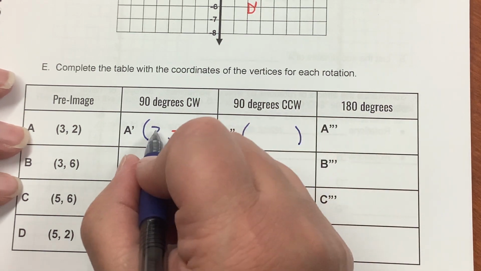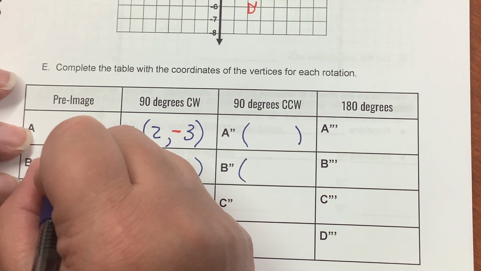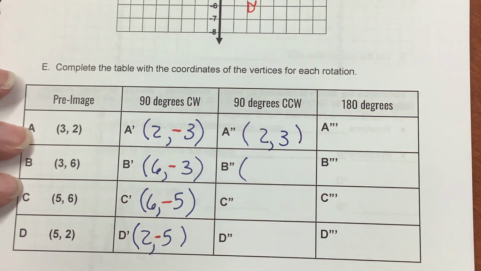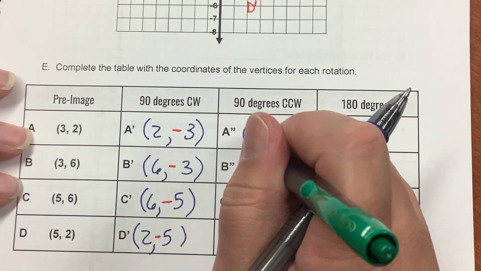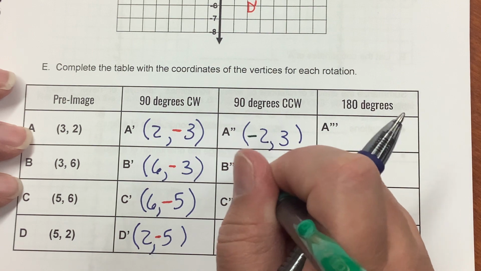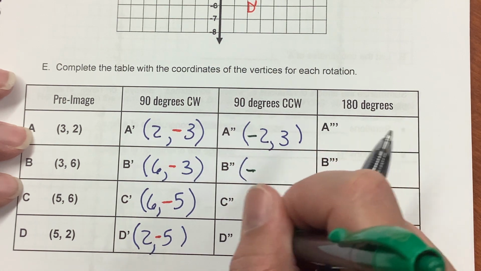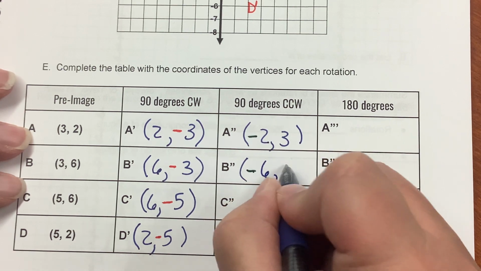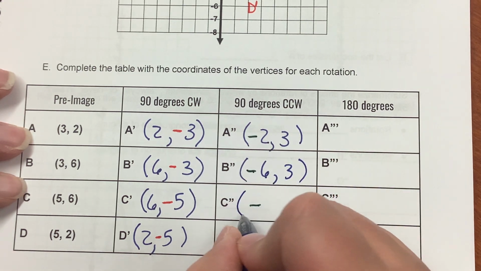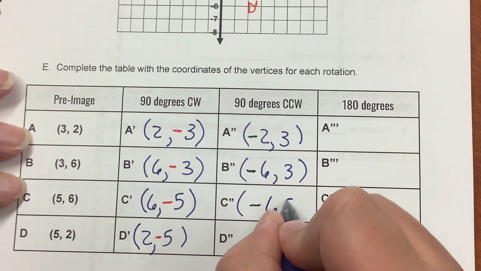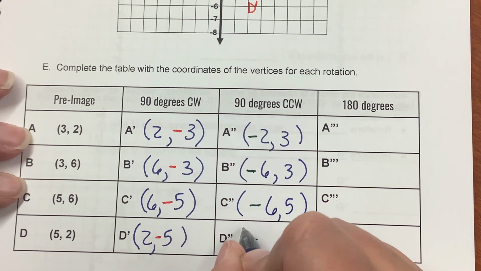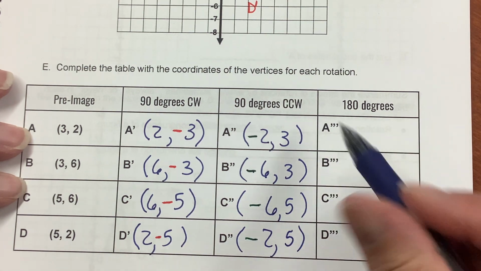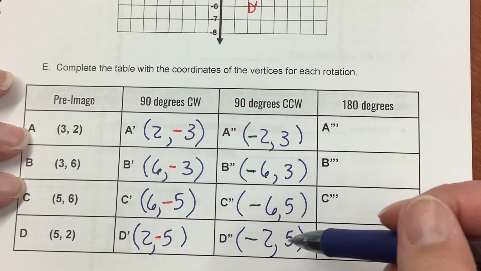So now, instead of 3, 2, it's going to be negative 2, 3, because I have to negate this first coordinate. I'm going to do that for all of them. This is going to be negative 6, positive 3. This is going to be negative 6, positive 5. And this is negative 2, positive 5. I just switch the coordinates and I negate the first one.